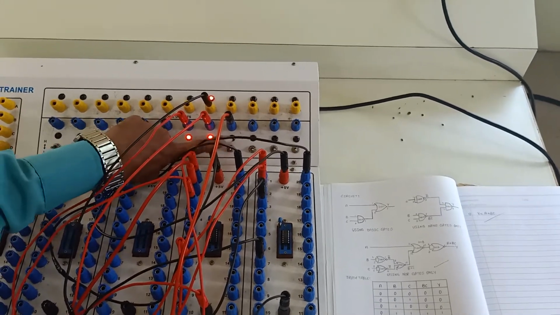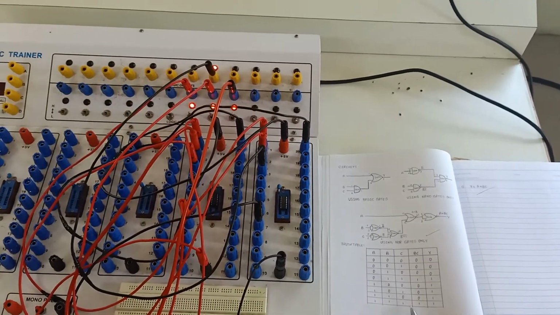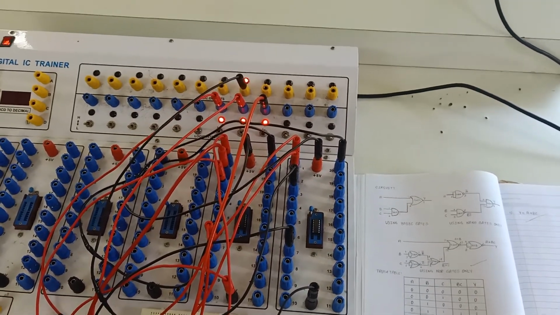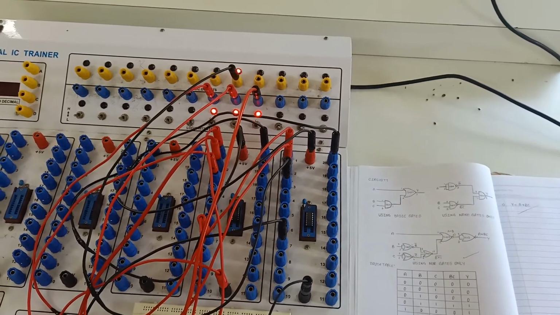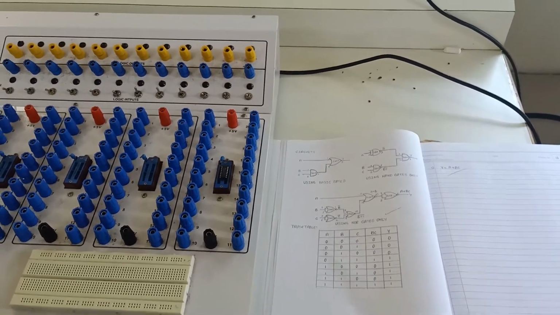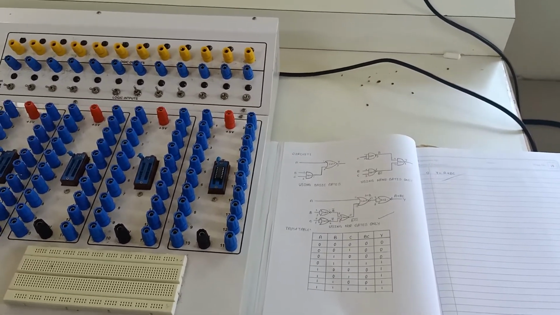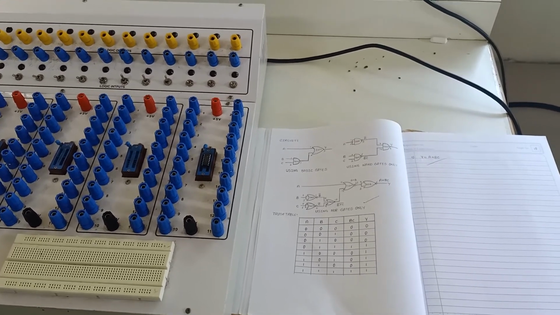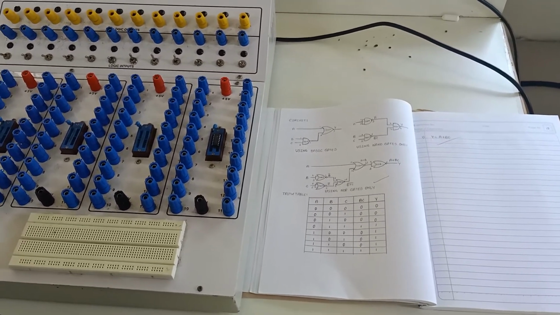Now we will check for the last combination, that is 1, 1, 1. Again we got output as 1. This is how we will verify the truth table. Hope you have understood how to rig up the connection for the given Boolean expression, that is Y = A + BC, using basic gates.